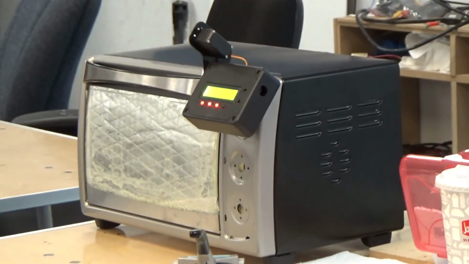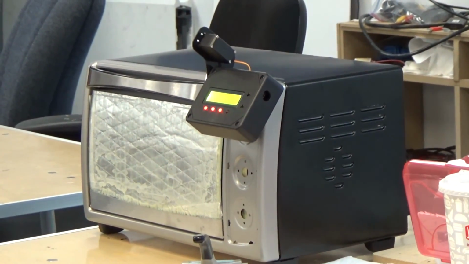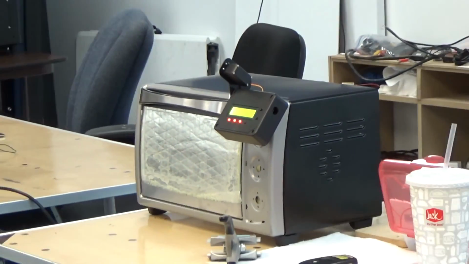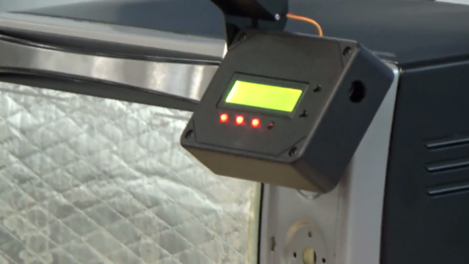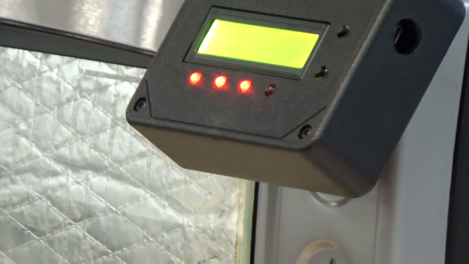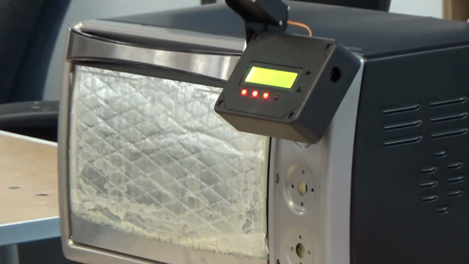All right, so start a reflow. Time it. It takes about six and a half minutes. You can't open the door until it's done. The UI is all self-contained, so there's no USB interaction needed?